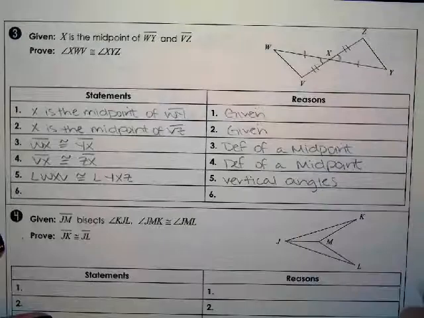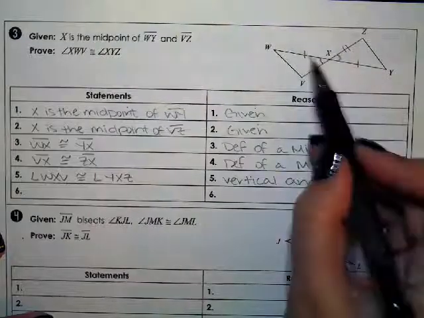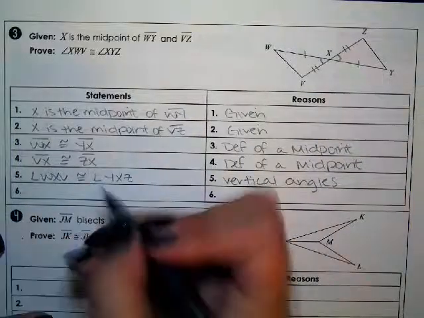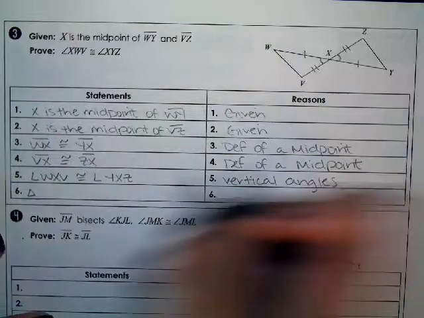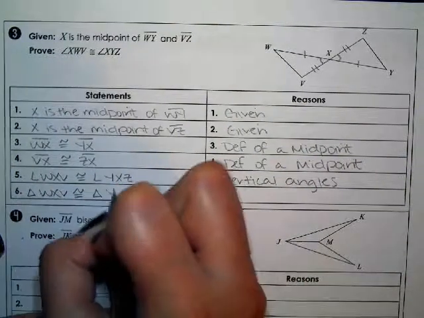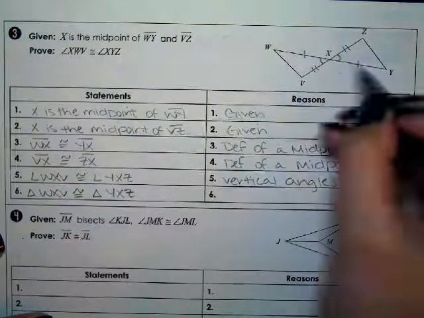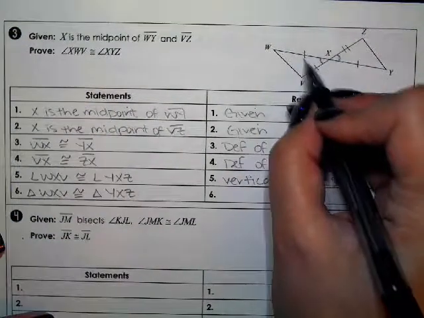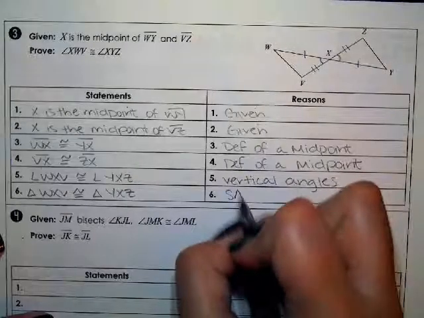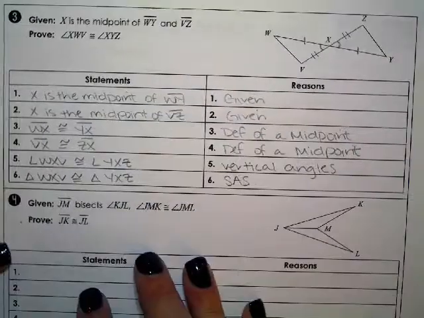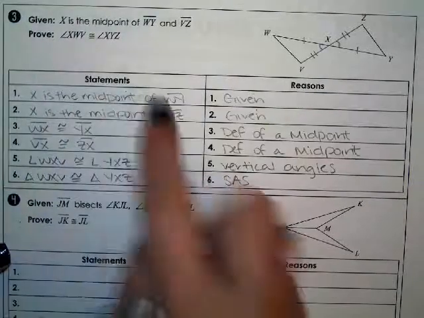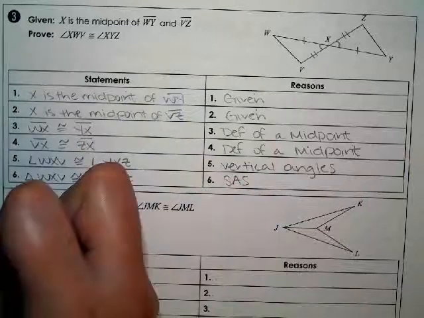And so now I have enough information to say that the two triangles are congruent. Triangle WXV is congruent to triangle YXZ, and that's by, I have two sides and an angle, the angle between them, side, angle, side. They probably meant for me to put this whole thing as the given information instead of splitting it up, so I'll go ahead and just put the 7th step down here.